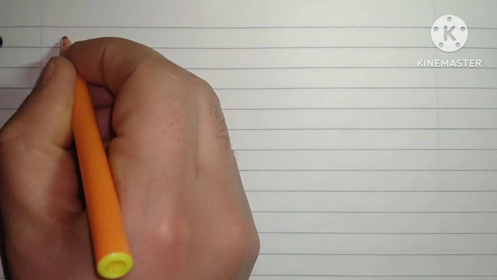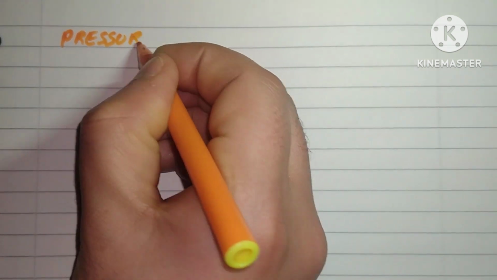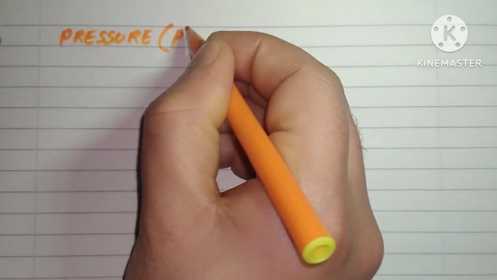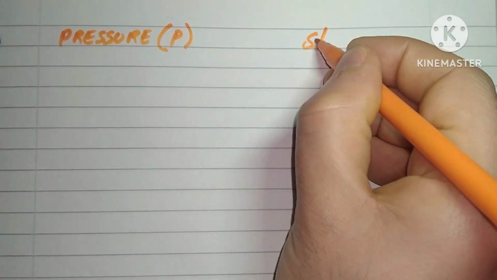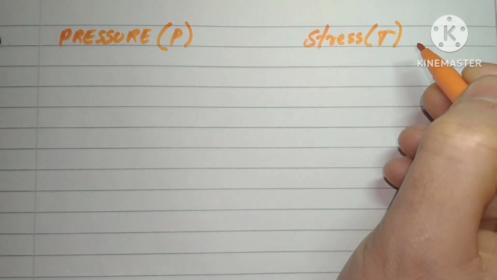First, pressure. I will denote pressure with P, and stress I will denote with sigma.